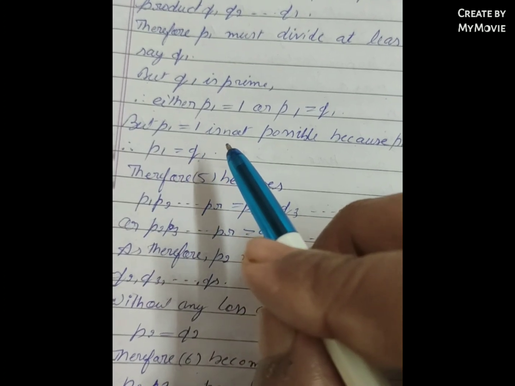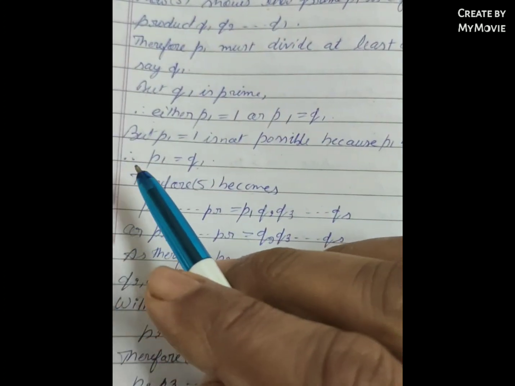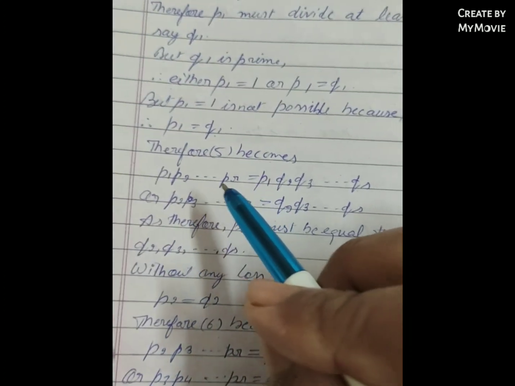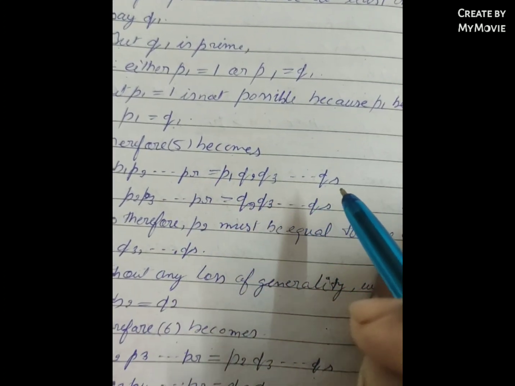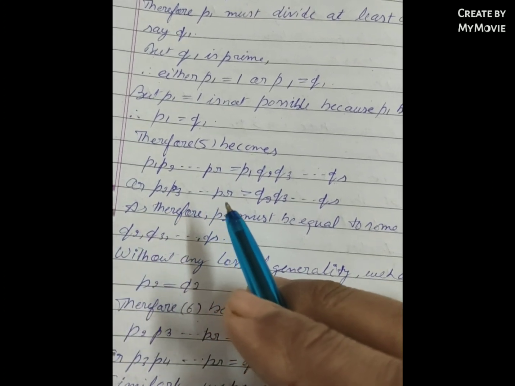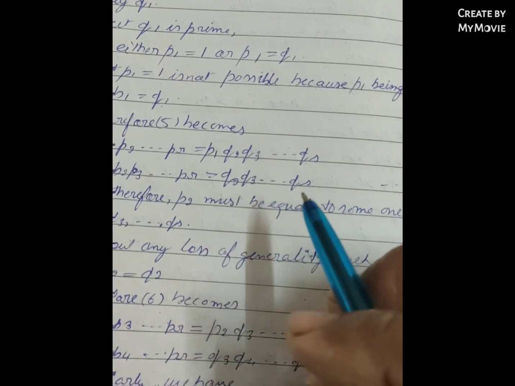But p1 equal to 1 is not possible because p1 is a prime greater than 1, so p1 is equal to q1. Therefore equation 5 becomes p1 p2 ... pr is equal to p1 q2 q3 ... qs, that is, p2 p3 ... pr is equal to q2 q3 ... qs.